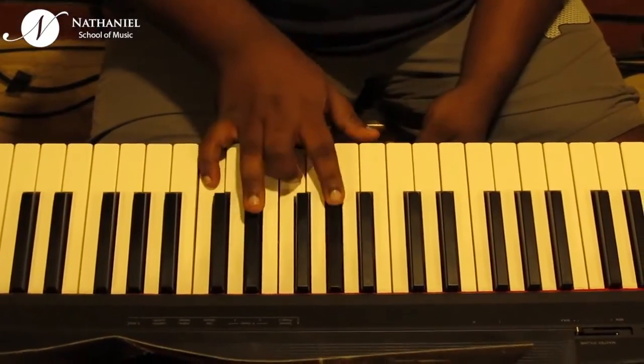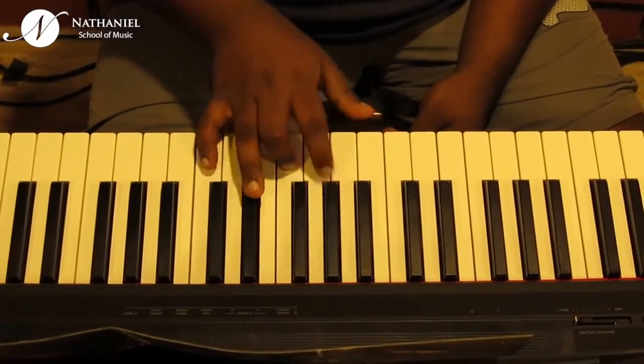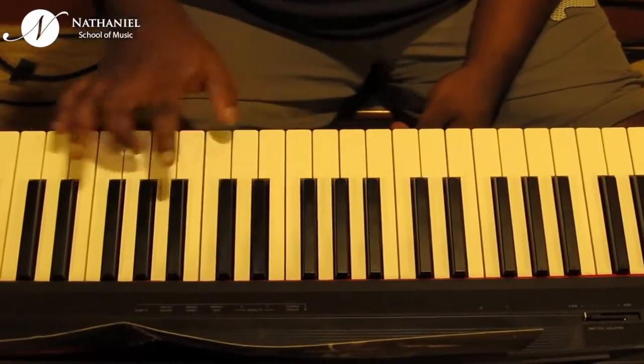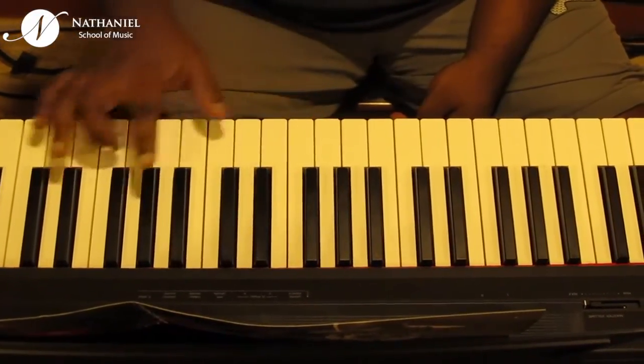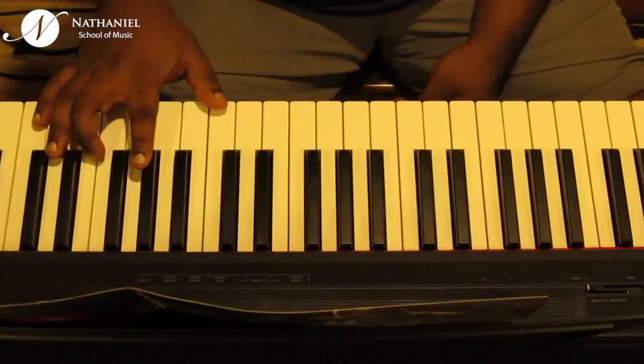I could just play it this way. Normally it will be this, and here it's a bit tricky. You may go wrong, and you wouldn't want to do that during a concert and stuff like that, or in any high pressure environment. So let's move on.